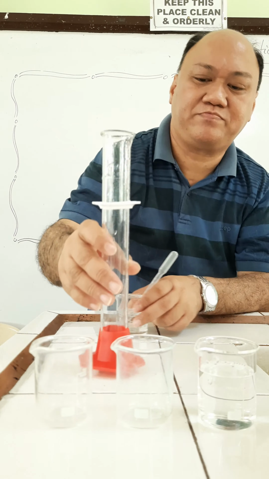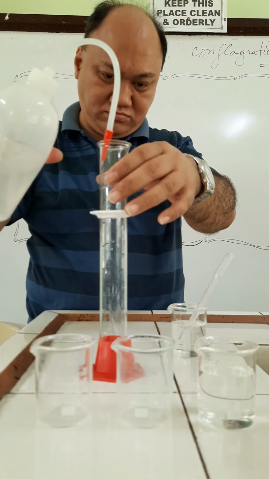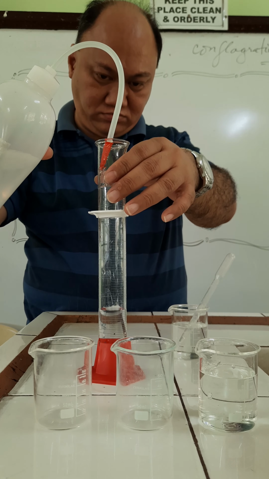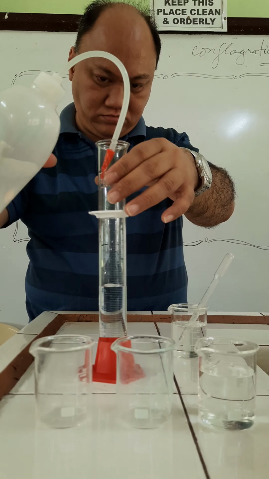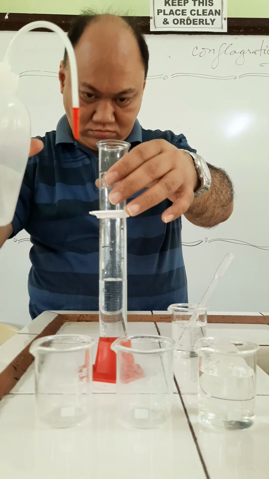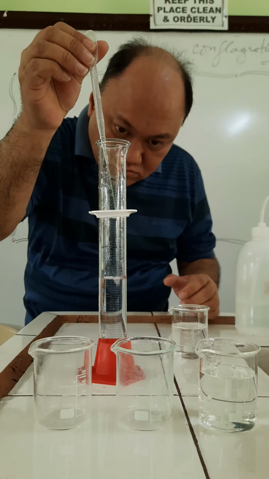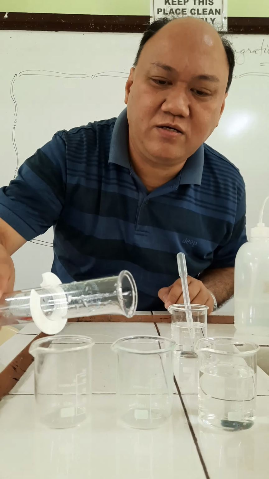Okay. I'll measure another 50 ml. Okay, I'll put it on beaker 2.